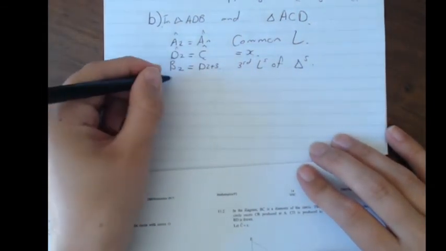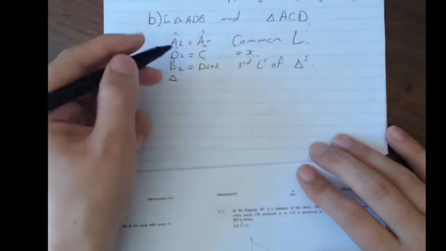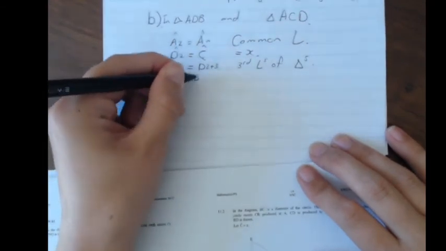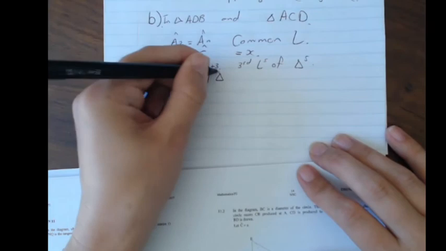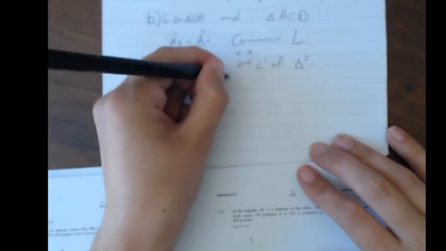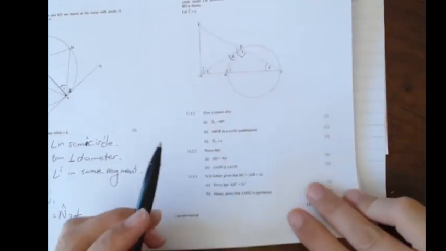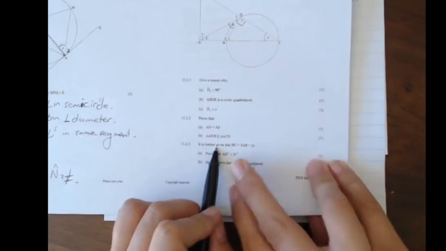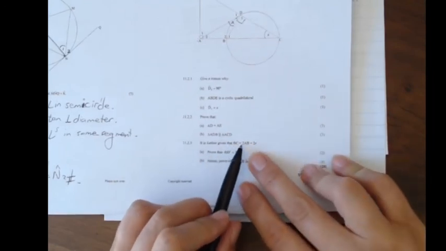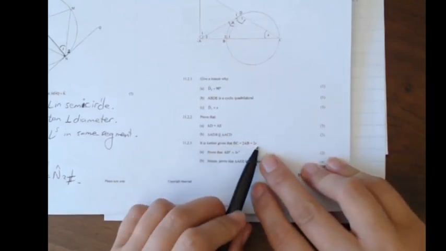And then I can say that triangle ADB is similar to triangle ACD by angle, angle, angle. And that's my proof. Okay, it is further given that BC is 2AB, which is 2R.